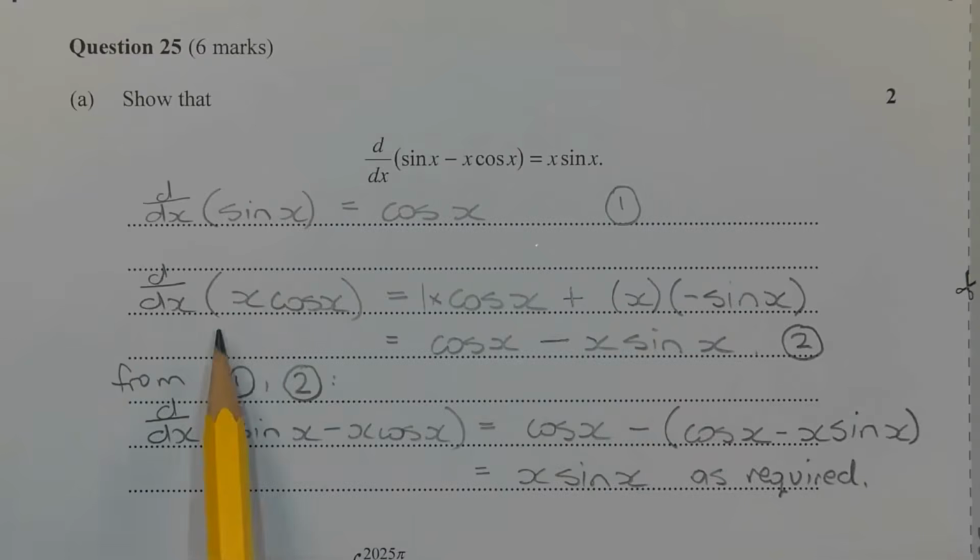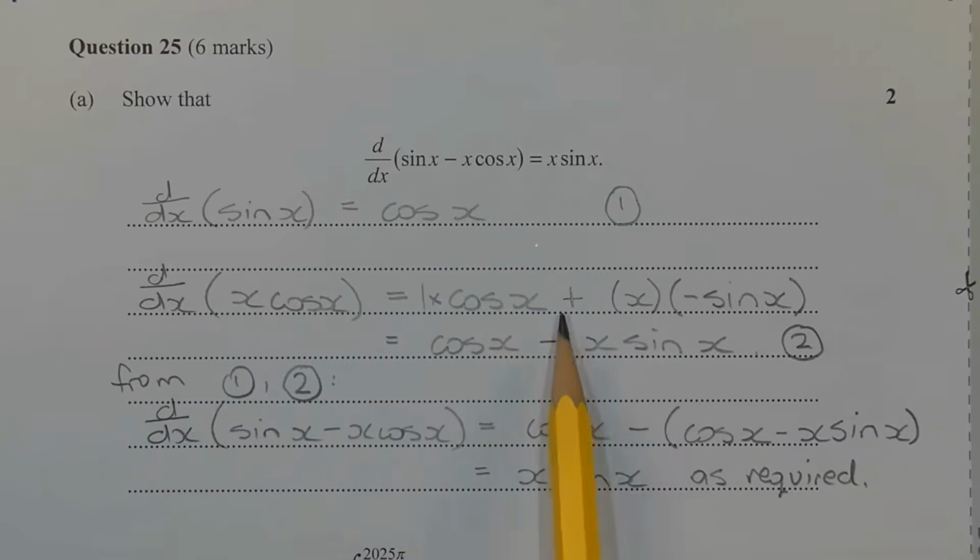And d dx of x cos x, because we have a product of two functions in x, we need to use the product rule, and we get 1 times cos x plus x times negative sine x, which simplifies to cos x minus x sine x, and we'll call this expression number 2.